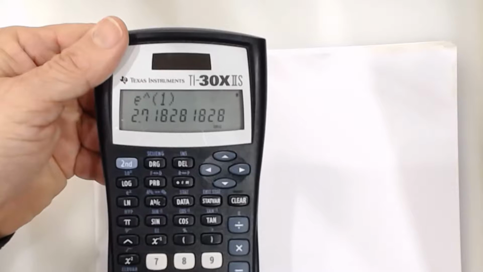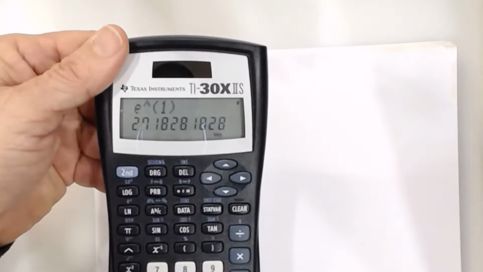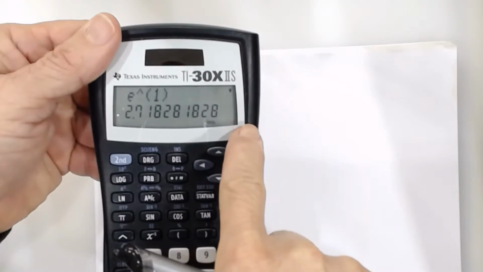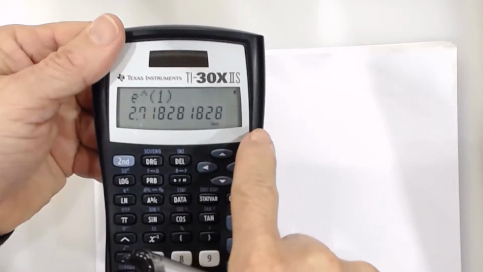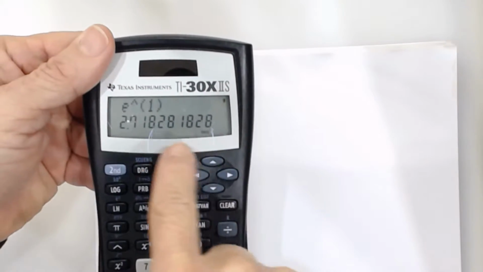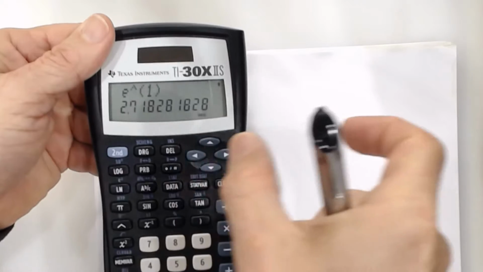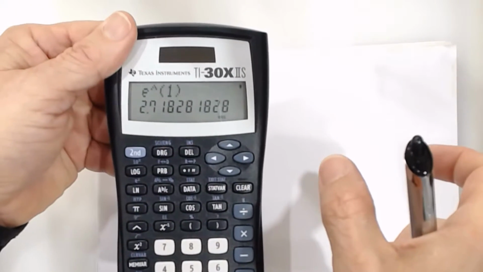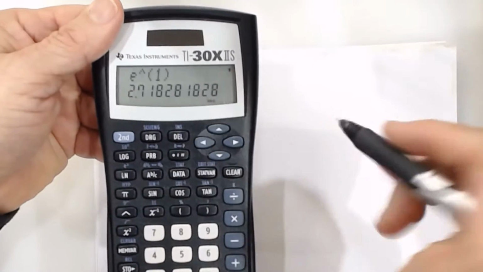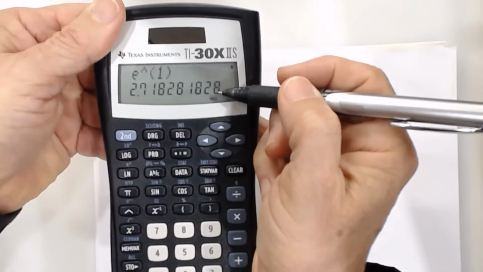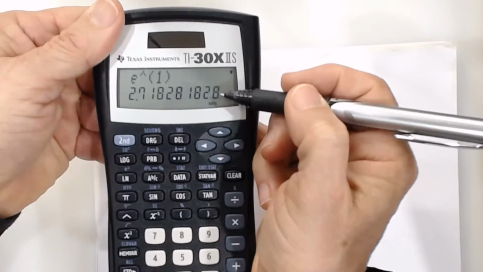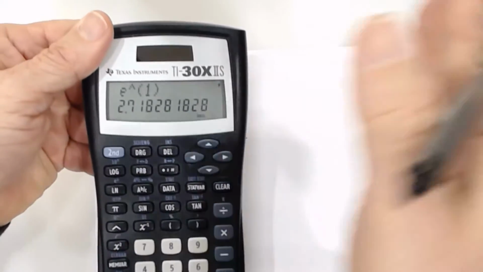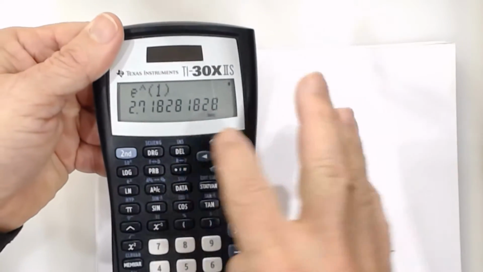2.718. Now, this number, does it terminate? No, it does not terminate. Is there a repetition anywhere? Now remember, be careful at the end. It actually rounds off the last digit here. Remember, your calculator always rounds off the last digit.